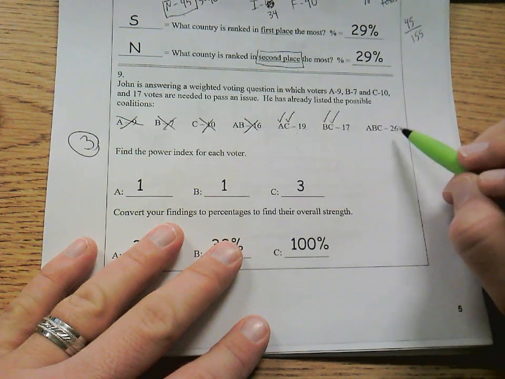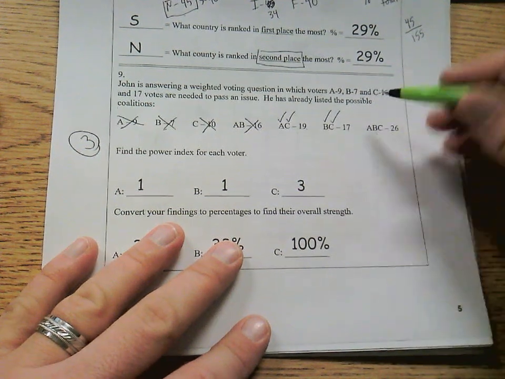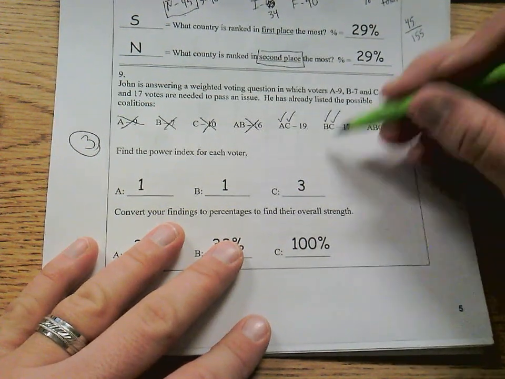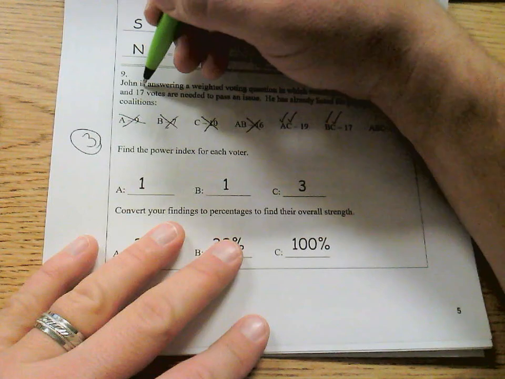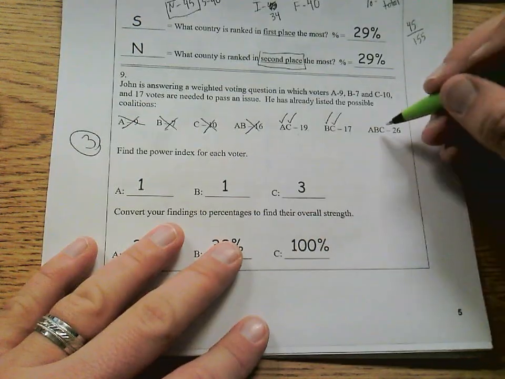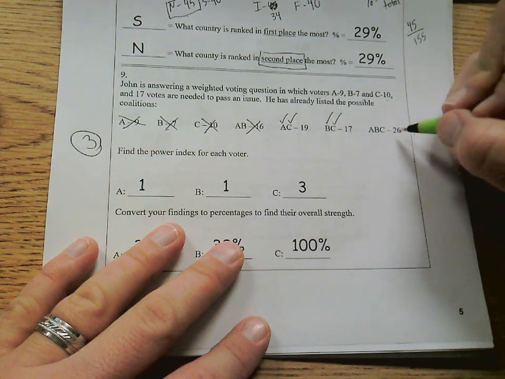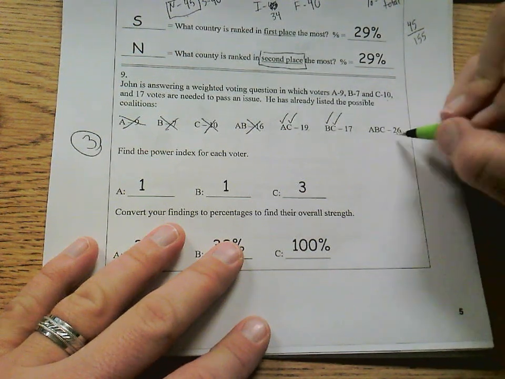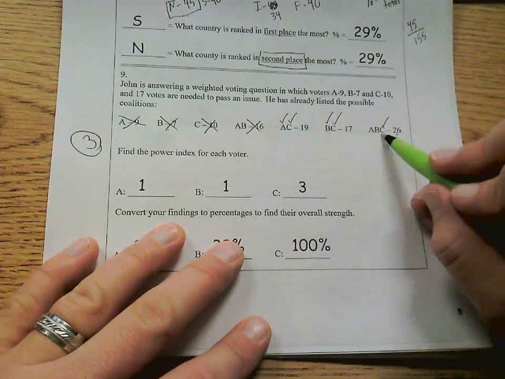All right. Now looking at A, if A decides to leave the coalition, that 26 drops to a 17. That's still a winning coalition. A is not special. Looking at B, again, if B was to walk away from that coalition, this 26 drops to a 19. That's still a winning coalition because you need 17 votes. So B is not special. But C, if you notice, C has 10 votes. If C was to leave, that 26 would drop to 16. That's a loser, so that means C has to be there.